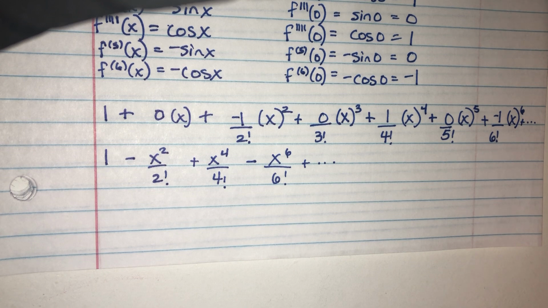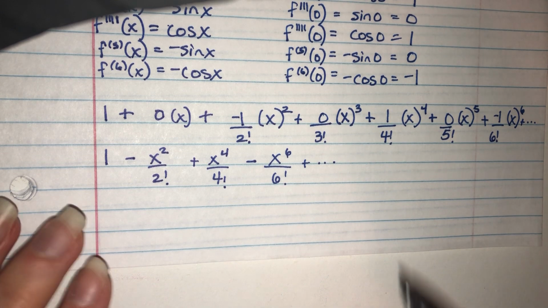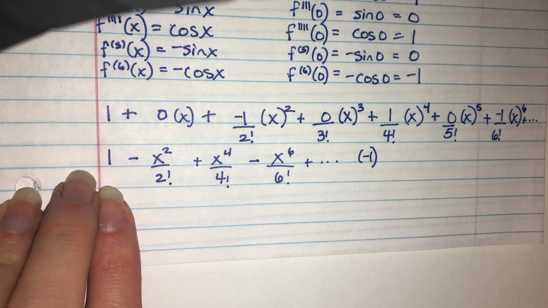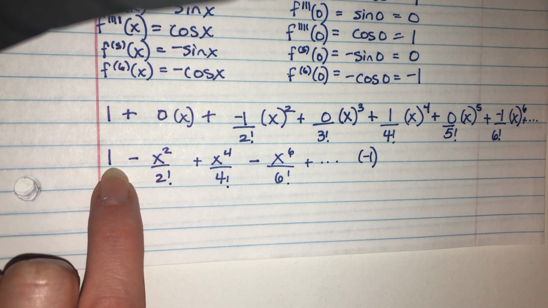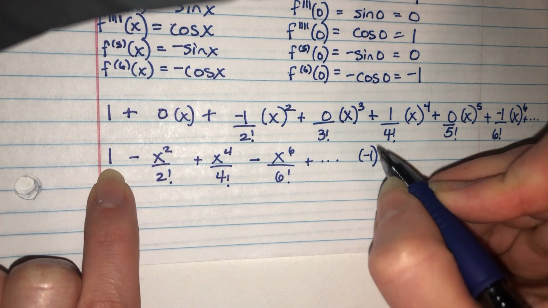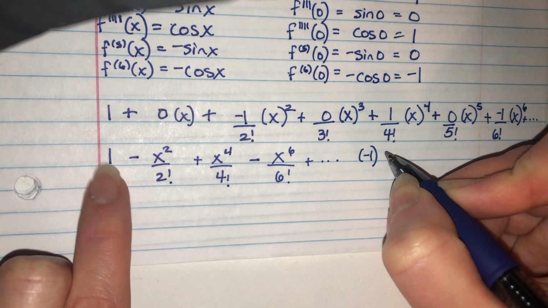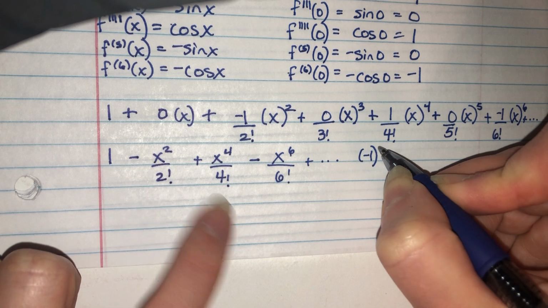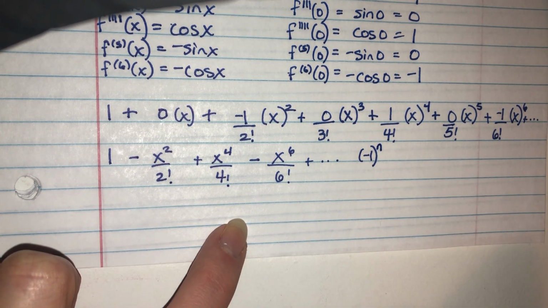Can we come up with a general rule for this? Well, we can see this is an alternating series here. So we're going to have a negative 1. Now, the first term is positive. That's when n is 0. So if I raise it to the nth power, this is 0, so that would make that positive. This is 1, so that would make that negative. So that's good. We can do to the nth power.